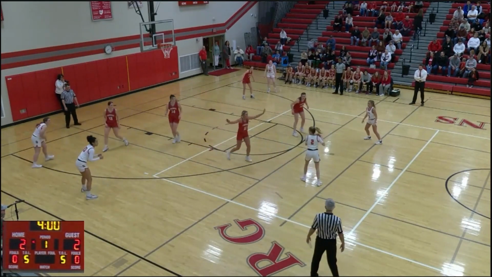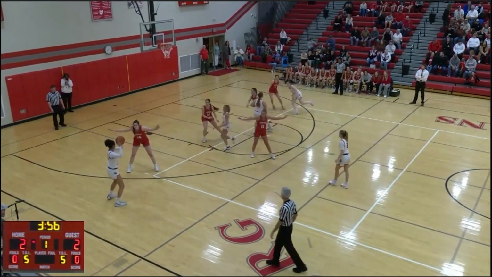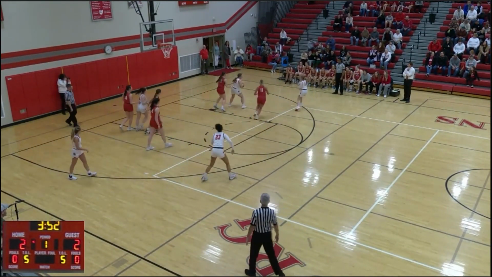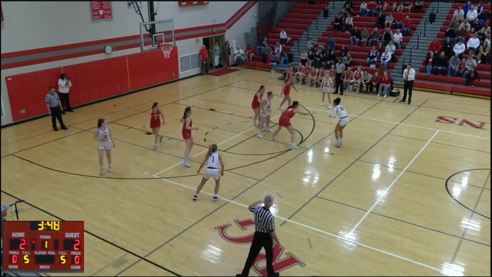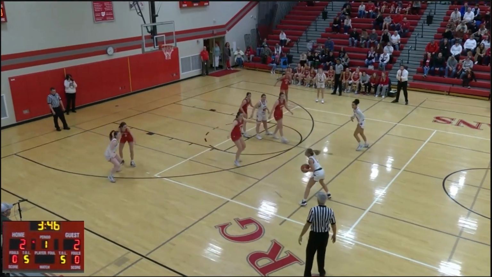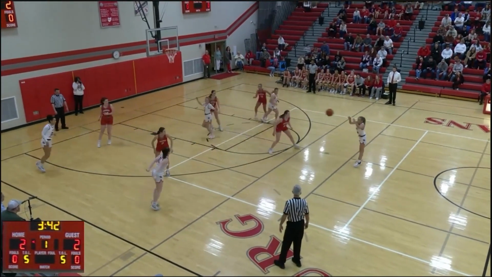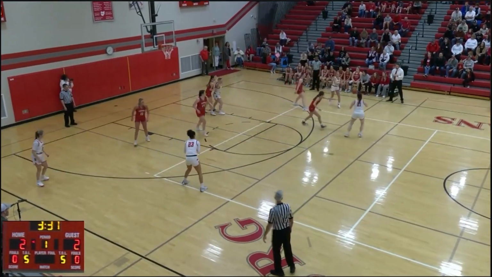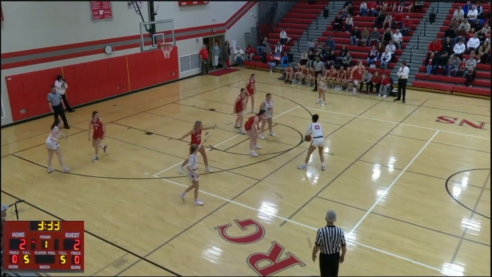Not entirely sure what happens here, so let's see. All right, we're getting in the middle. First cut, second cut, that's okay. Ball's moving, don't like it to stick. Move it, move it. Good. I like the fact that we're being patient here. Still want to get that ball moving.